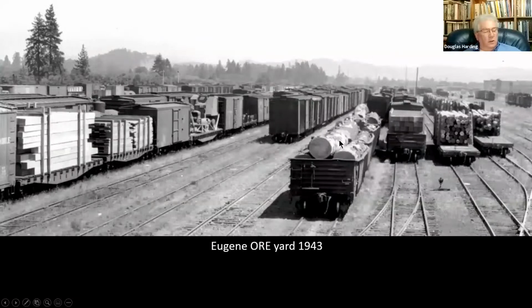This is Eugene, Oregon in 1943. We got gons with logs in here going to the sawmills. We got flat cars with big timbers and planks. We've got a gon here with big timbers. We got flat cars with poles on them. So this was typical of what you would see in lumber territories such as Oregon.